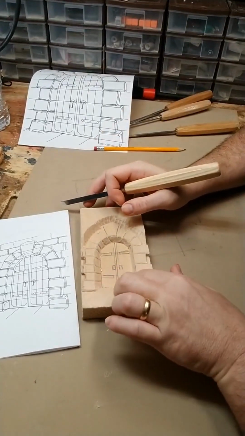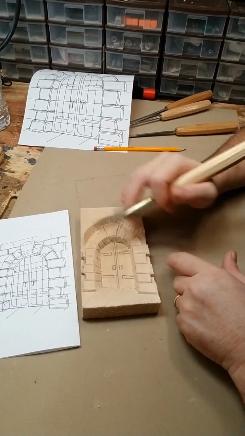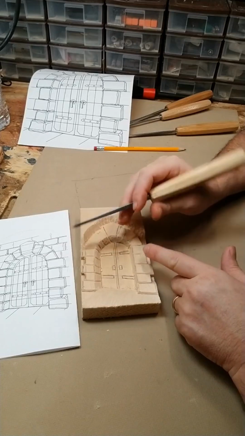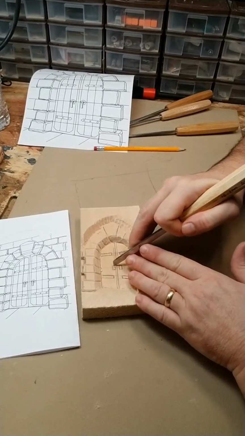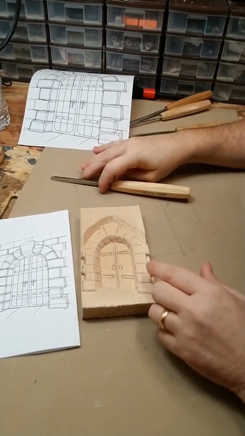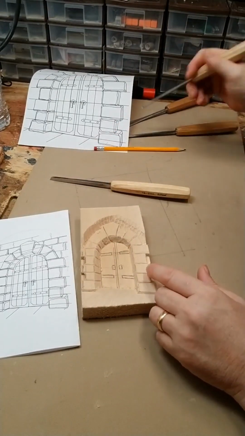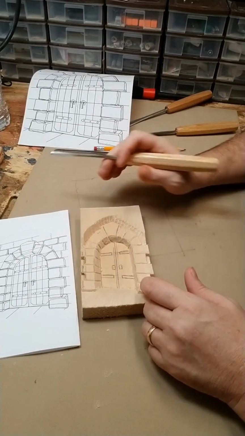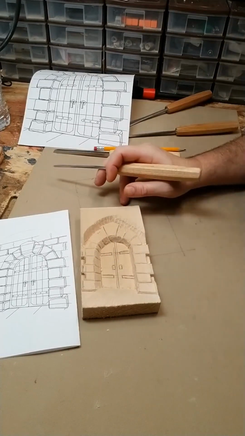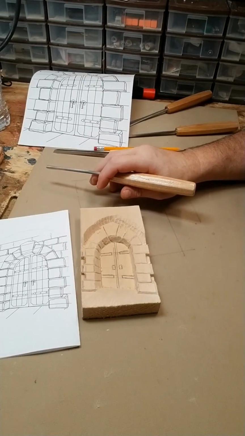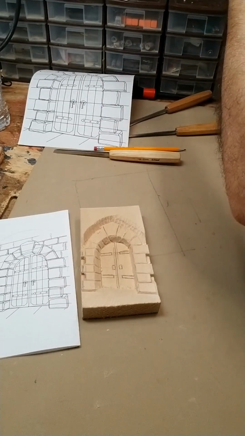Okay, now that we have that in, what we're going to do is bring the entire door down a little bit, because we want to get these guys to be raised. So I'll just use a small fishtail here, maybe a better one out here. Actually, this one might be better.